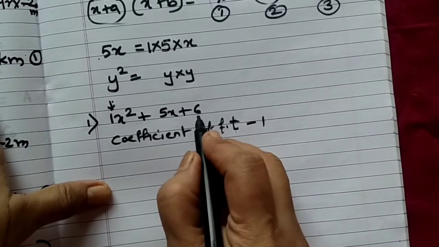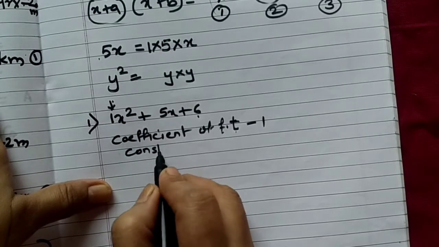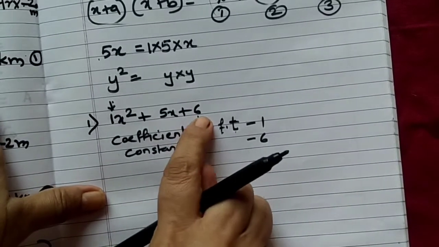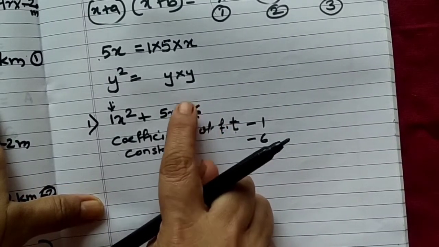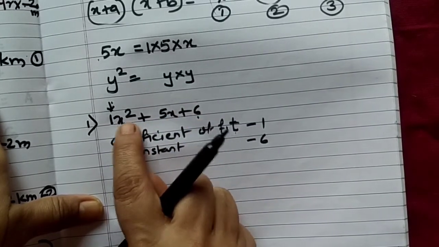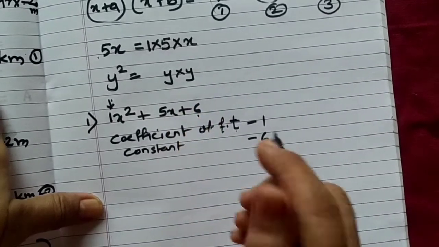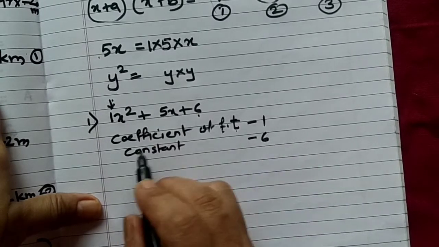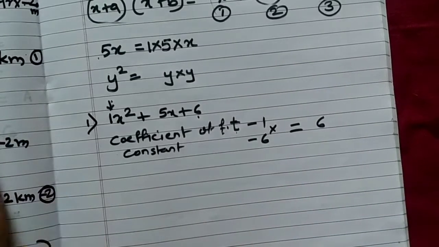And the constant. So coefficient of first term and constant. What is the constant here now? 6. Constant is last. Constant means it will not change, there is no x part in it. It does not contain any variable. So when we have this type of equation, there are variables only in these two terms. The last term does not have a variable, it is a constant. So we have to find out the coefficient of first term, that is 1 over here, and the constant. Now multiply these two. So the answer we will be getting is 6.